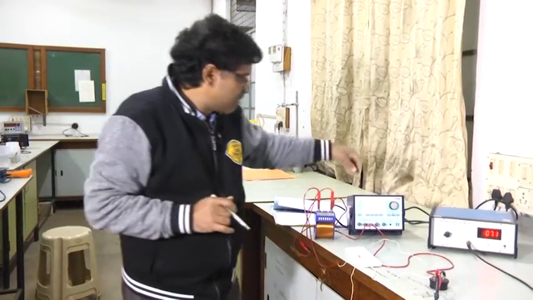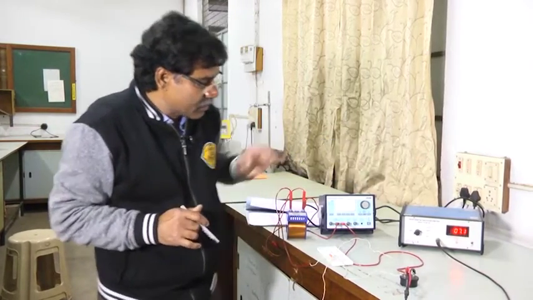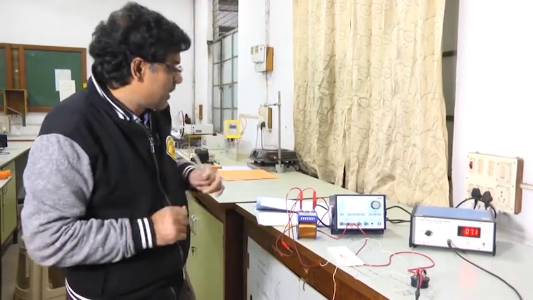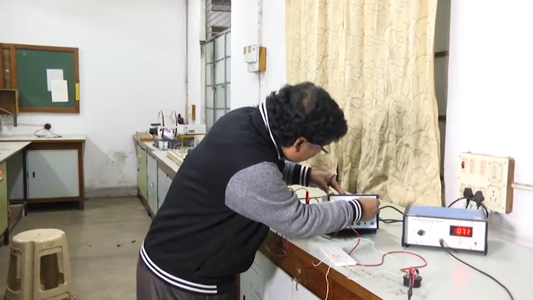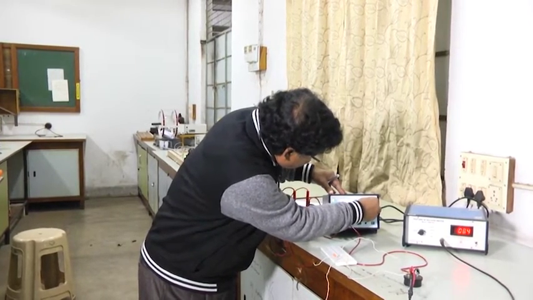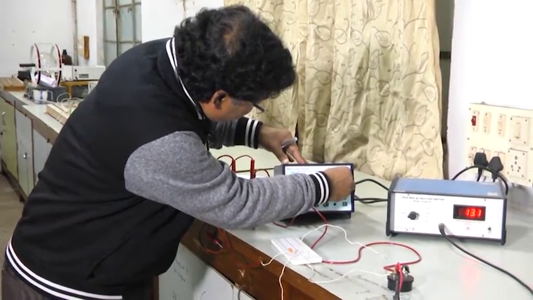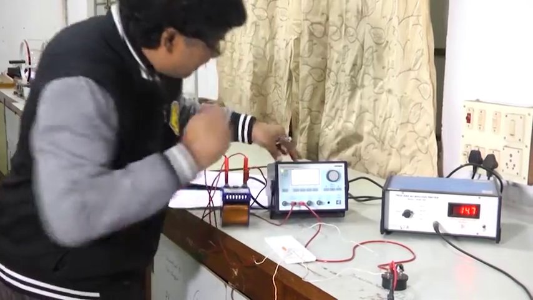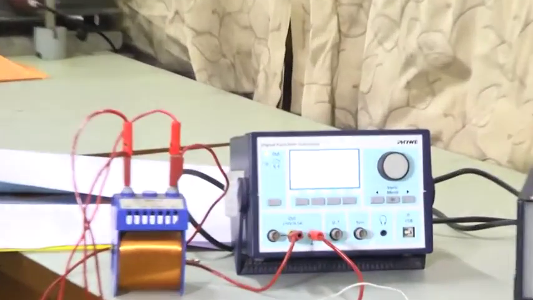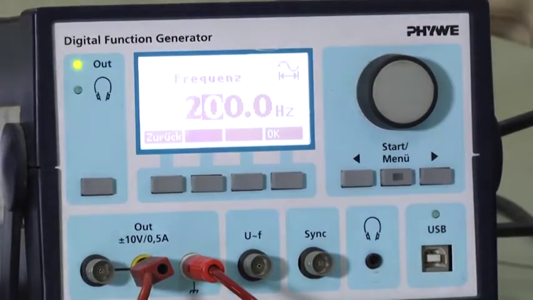I note down for 100 hertz this is 7.1 millivolt, and then I change to 200. Now it is 14.7, I note down this reading.